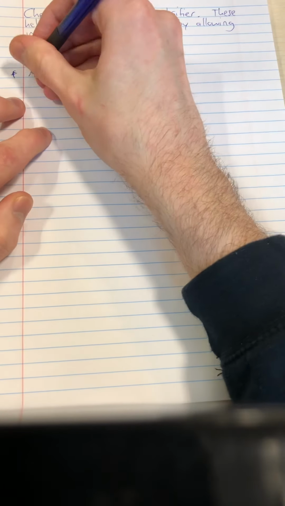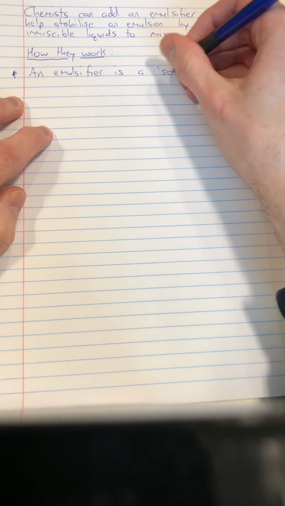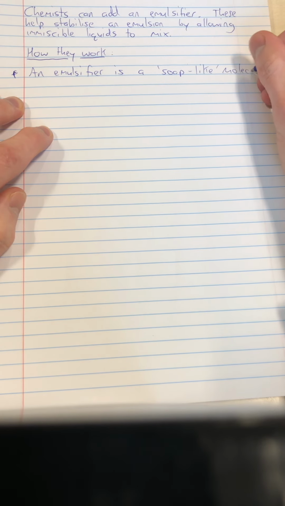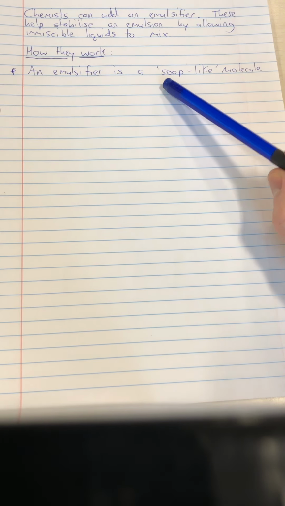Now this next part you need to know. A lot of stuff you need to know, but you do need to know this. An emulsifier is a soap-like molecule. And that's important. It's soap-like. It's not a soap. We're not adding soap into salad cream. It's a soap-like molecule. So what that means, it consists of a hydrophobic tail and a hydrophilic head. But it's not a soap. It's just like a soap.